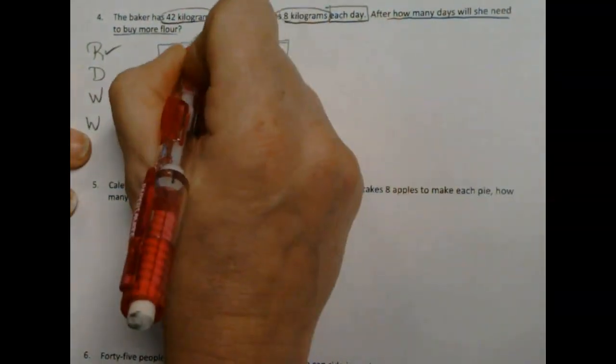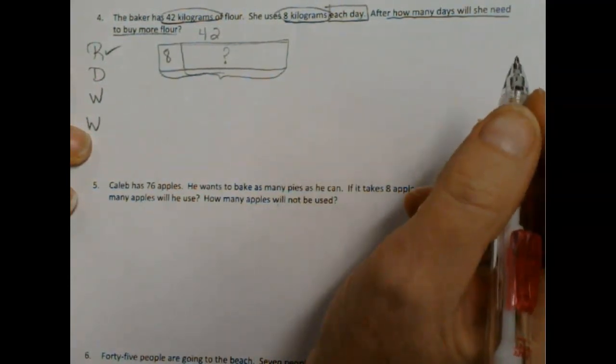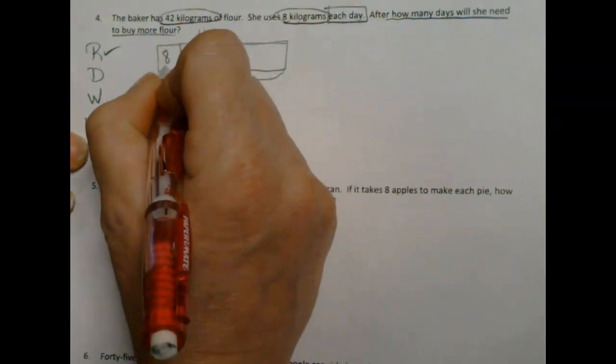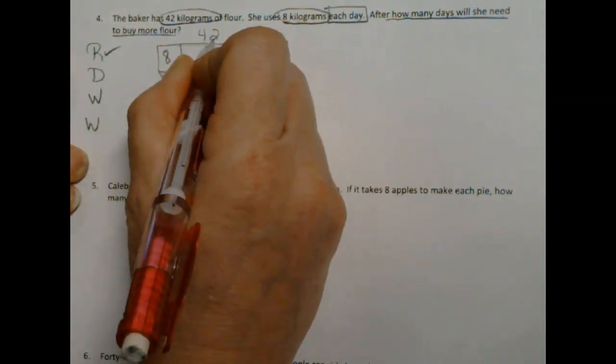Okay. All right, so I know that altogether she has 42 kilograms of flour, and she's going to use 8 kilograms each day. Now, I want to know how many days she is going to use those 8 kilograms. Well, I don't know how many total days that's going to be. But if I know my multiplication and I try and think of what times 8 would get me close to 42 without going over, I know that 8 times 5 would get me to 40, right?